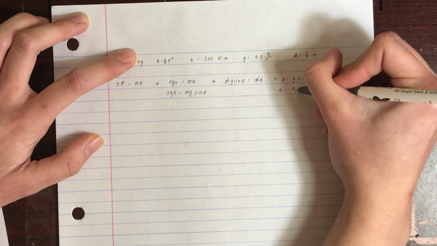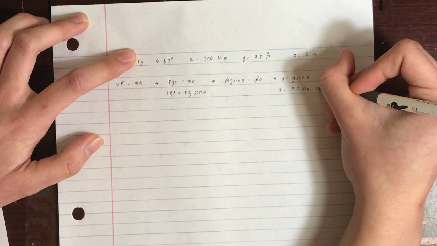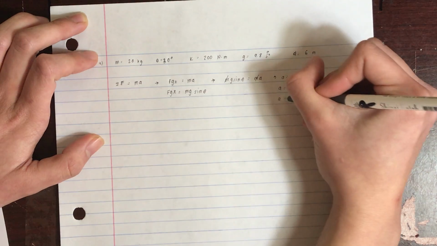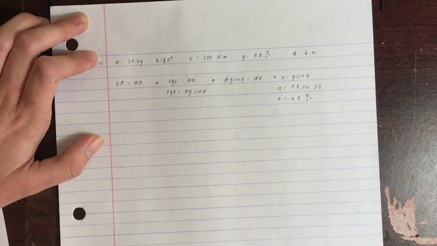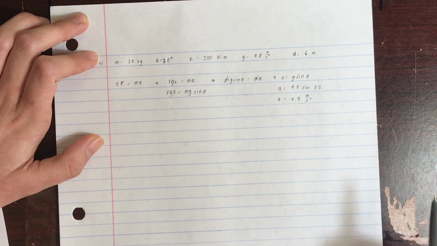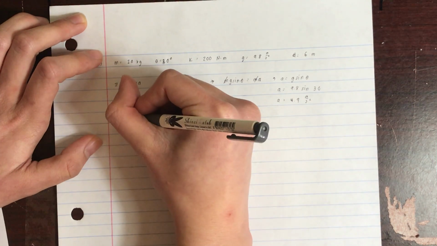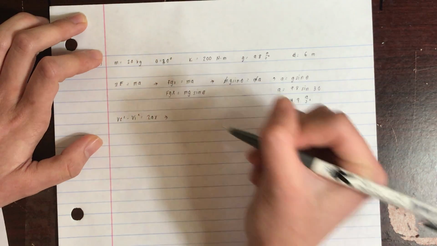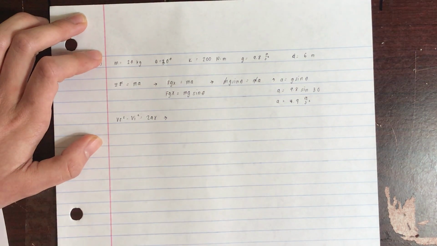So a equals 9.8 times sine of 30 degrees, which is 4.9. So a equals 4.9 meters per second squared. That is the acceleration of the block as it freely moves down the incline, the frictionless plane. Now that we have the acceleration of the block, we can use the kinematic equation Vf squared minus Vi squared equals 2ax. We can use the acceleration to find the velocity Vf, which would be the velocity of the block before it hits the spring.